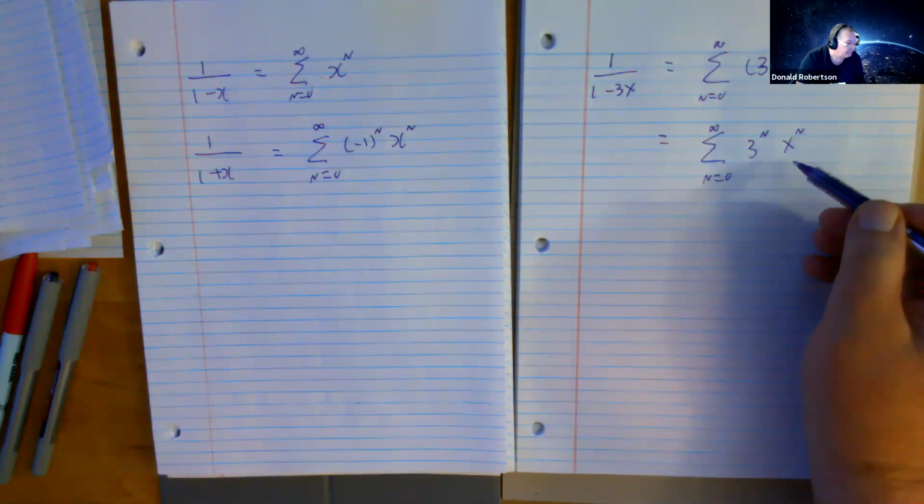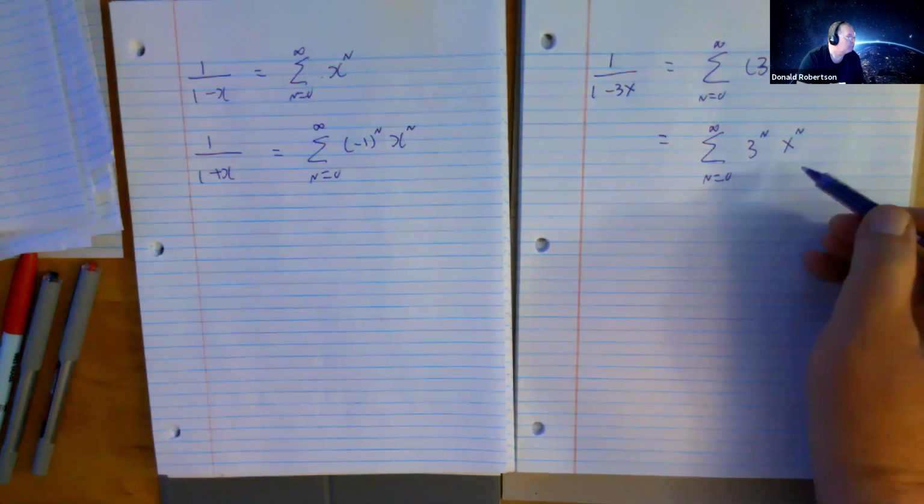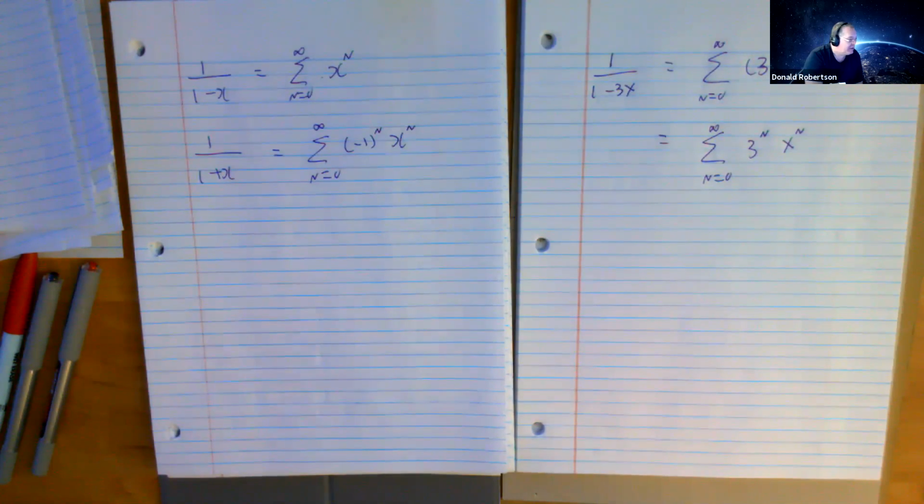And every power series will change. This guy doesn't have an interval of convergence of -1 to 1. It might be -1/3 to +1/3. It might be -3 to +3.